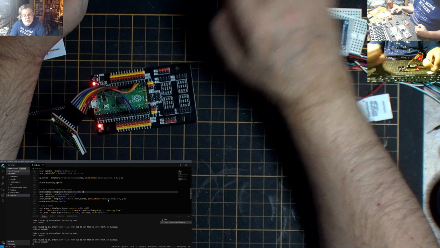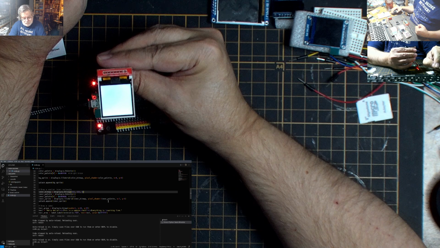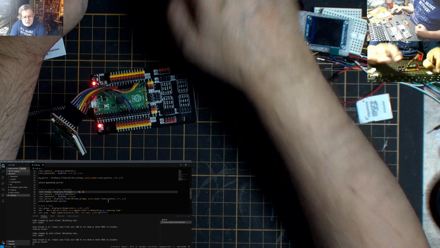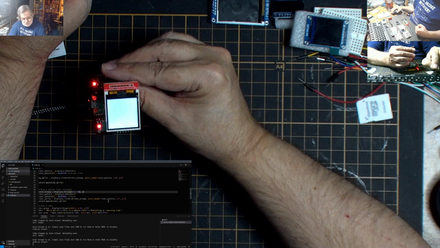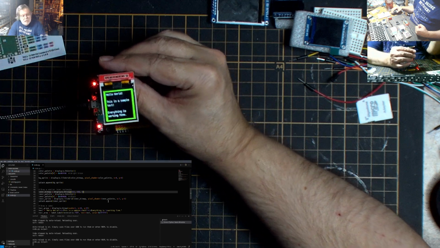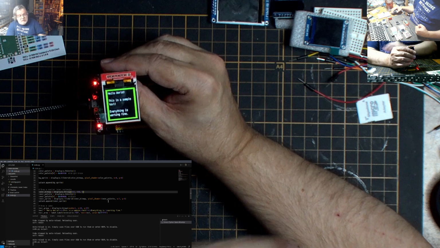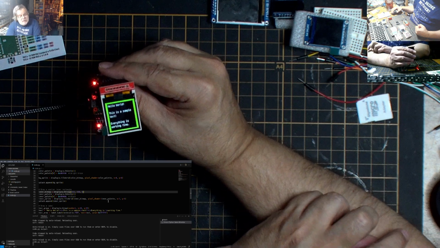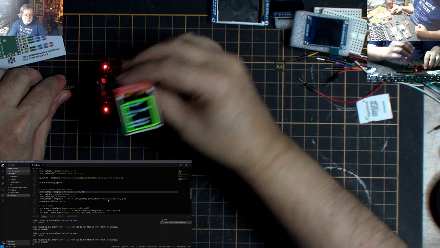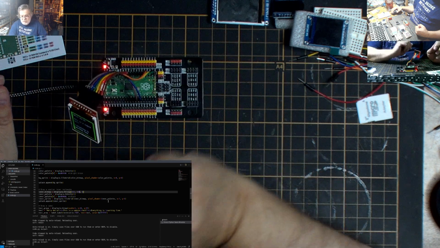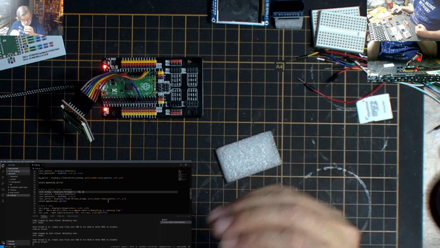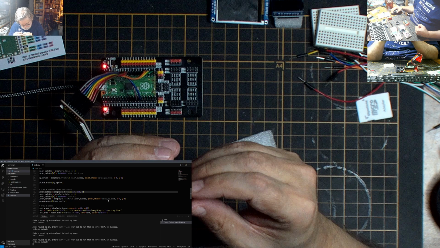Let's say 22. Yeah, we're off the bottom. So let's say 18. Here we go. Not bad. It's all within. The green is blocking everything out. But there goes another TFT display set up correctly. So, 2, 4, 6, 7.